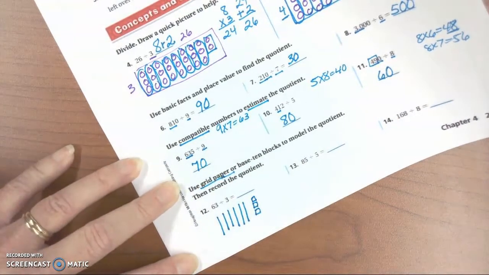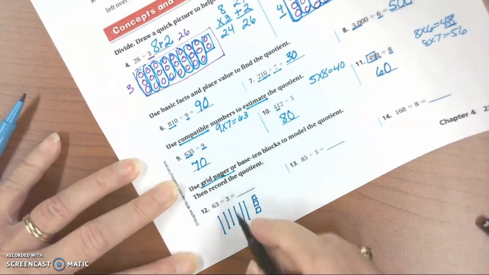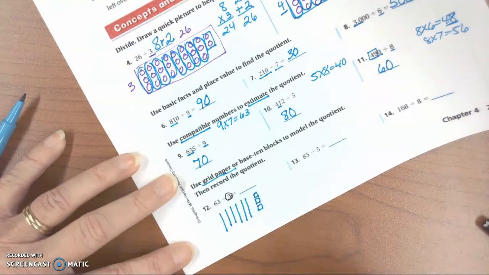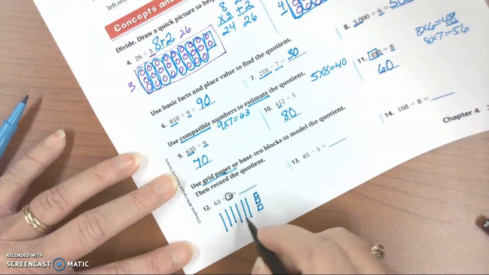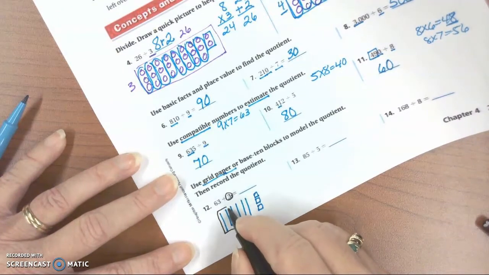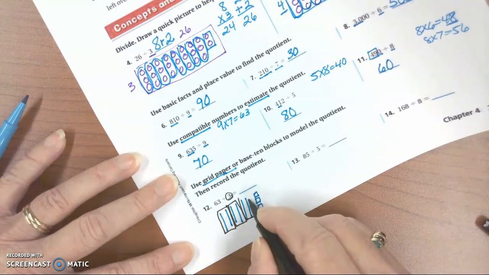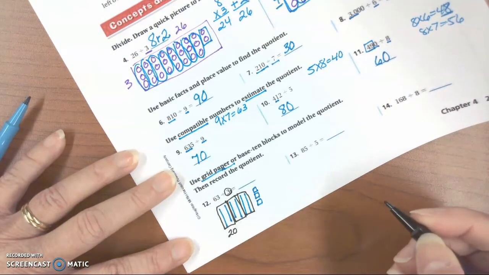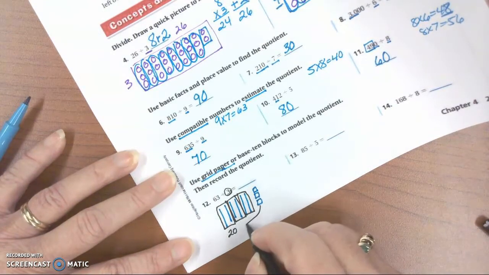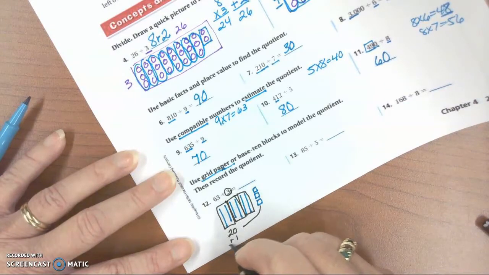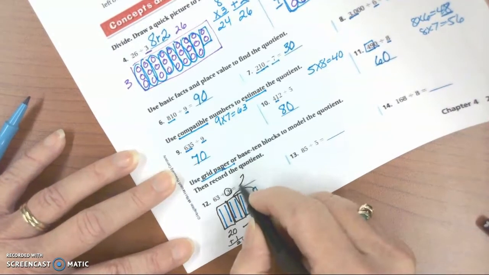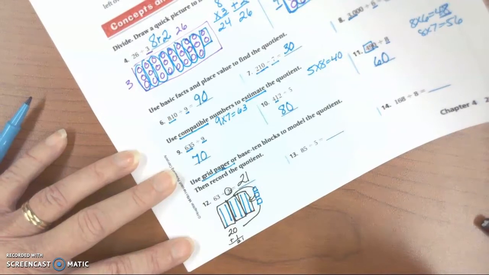My divisor says that I'm going to put this into 3 groups, and those are equal groups. So there's 1 group, 2 groups, 3 groups when I divide my 10s. In each of these groups, I've got 20. And then in each of these groups, I can put 1. So each of my groups would have 21 in it. So there's 1 for that one and 1 for that one. So 63 divided by 3 is 21.